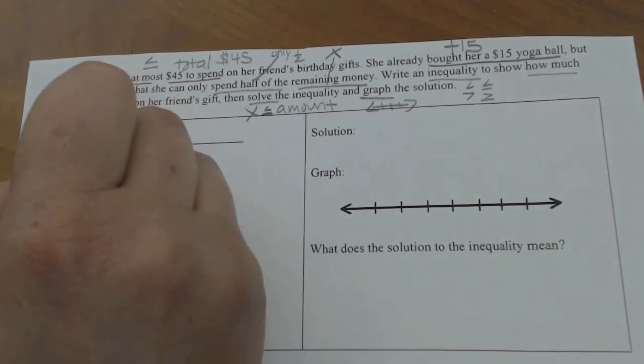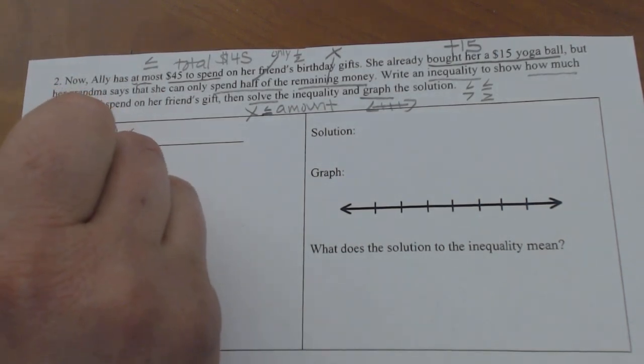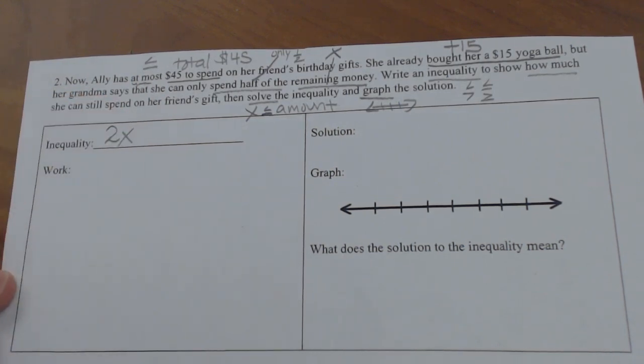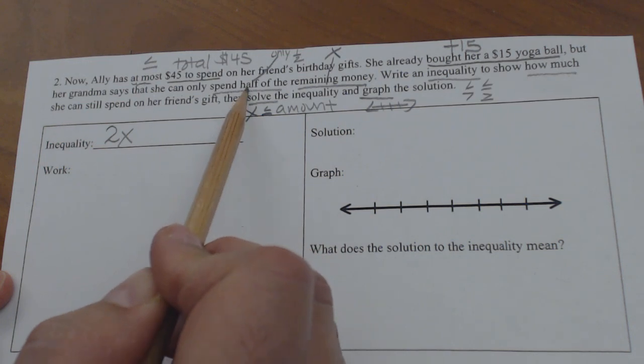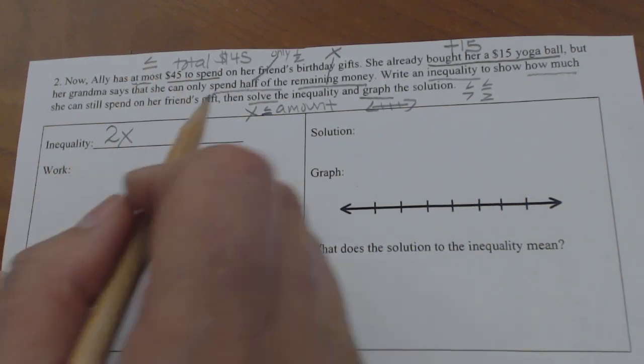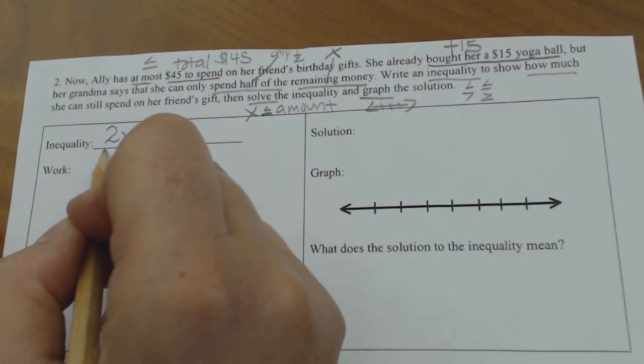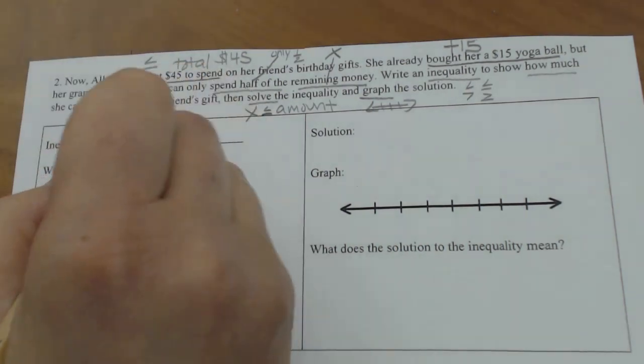So first we have our remaining money. Now she can only spend half. I am going to put a 2 in front, because when we solve this equation, we are actually going to be dividing both sides by 2. We are going to be dividing out half of the remaining money. When we get to that step, I will show you. So instead of putting a 1/2 X here, I cannot because that would be doubling. I'm going to be putting a 2.